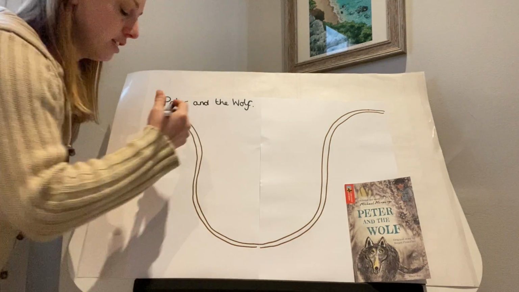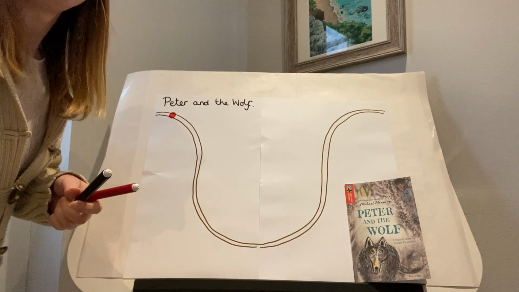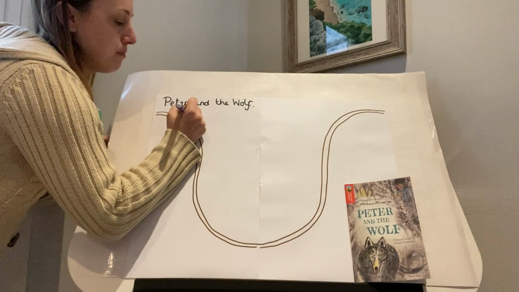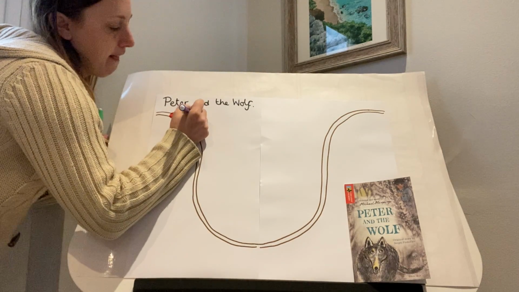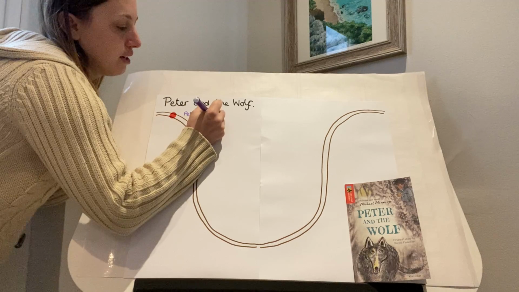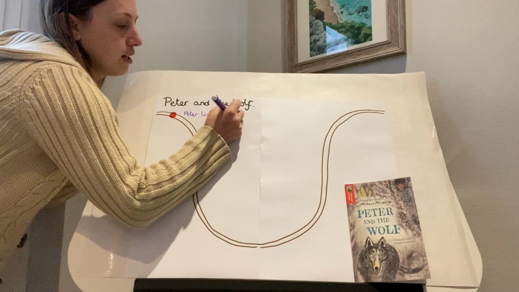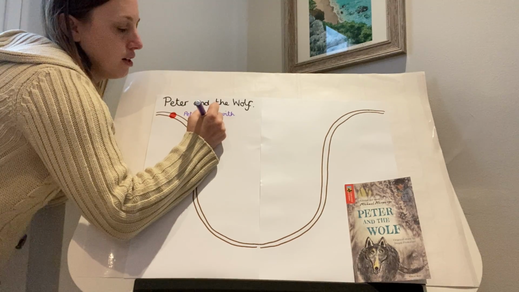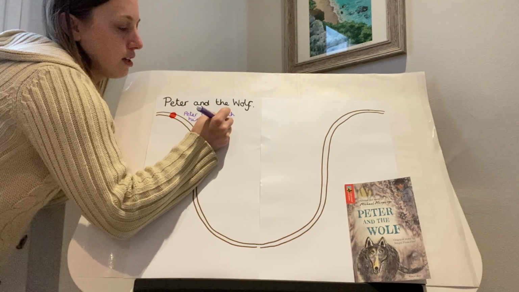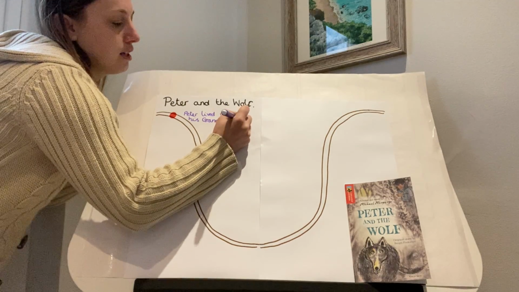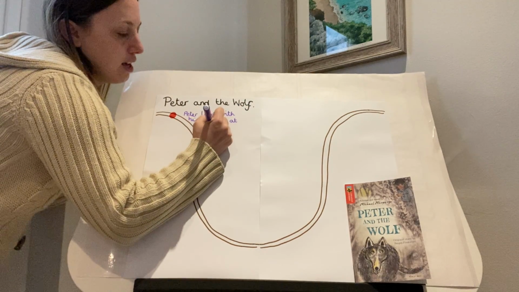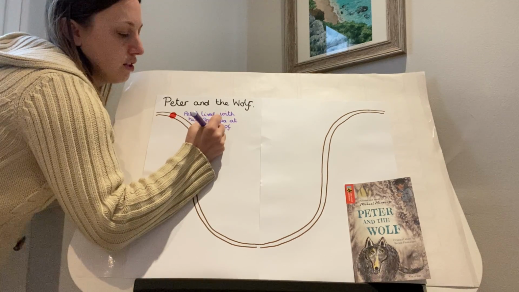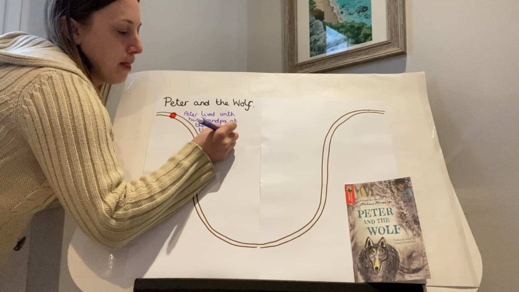So in my sentences, I might use a different colour. Maybe I'll write my sentences in purple. So Peter lived with his grandpa at the edge of the forest.